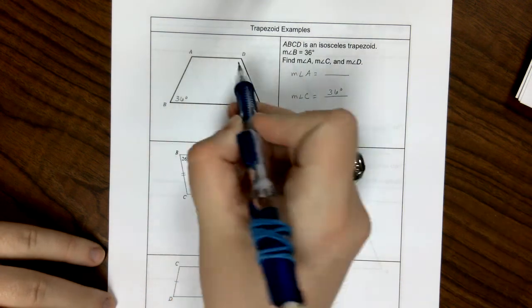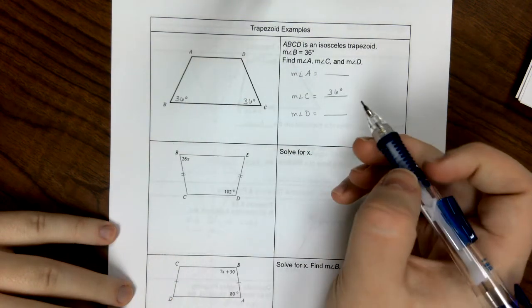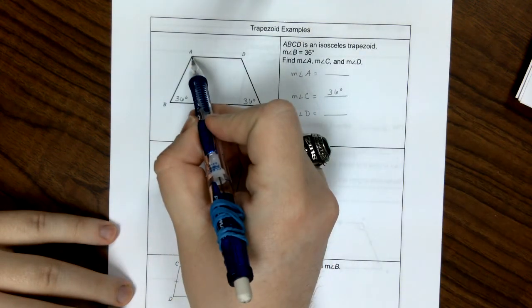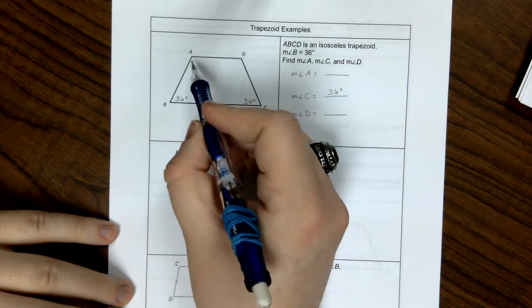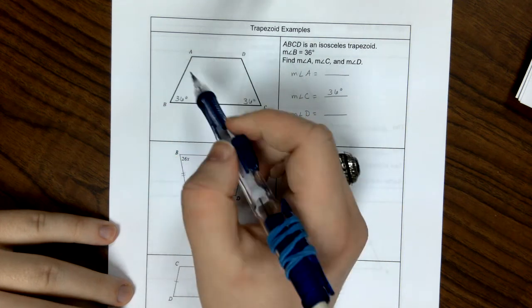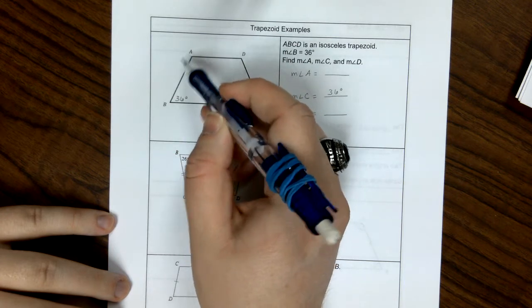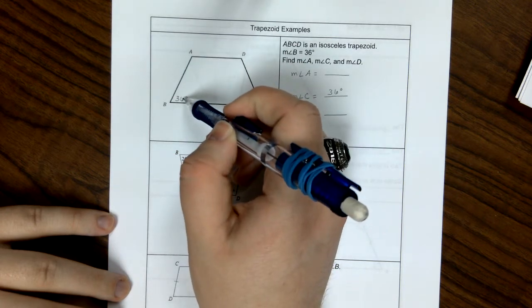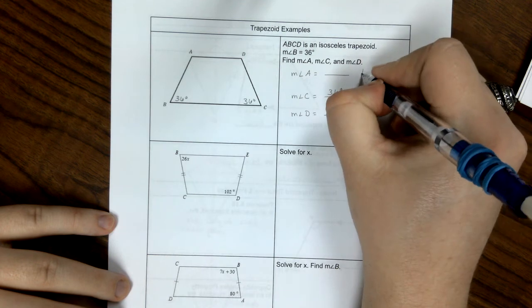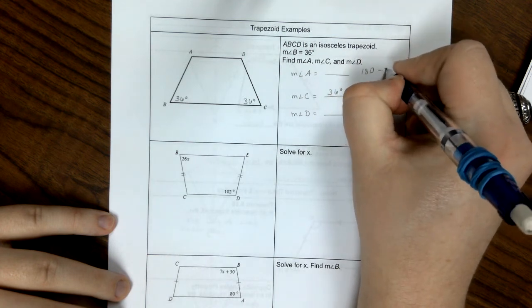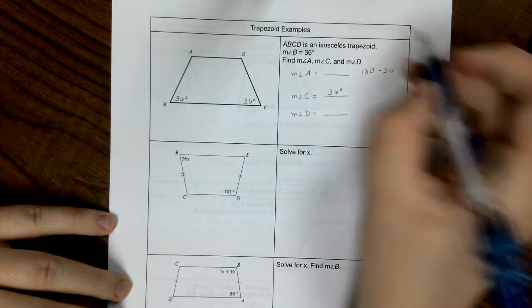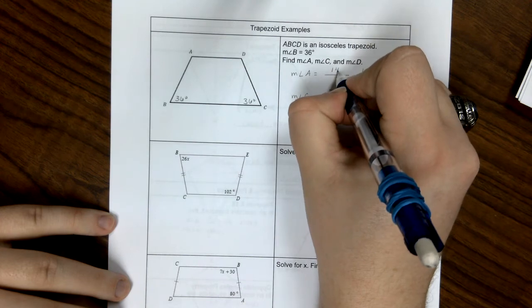Now, how do we get A and D? Well, remember, you can either think of it as doing the same side or the opposite. I'm going to go with same side. A and B are on the same side of the trapezoid. This one's 36. So I can do 180 minus 36 and get me A. And when I do that, that gets me 144.